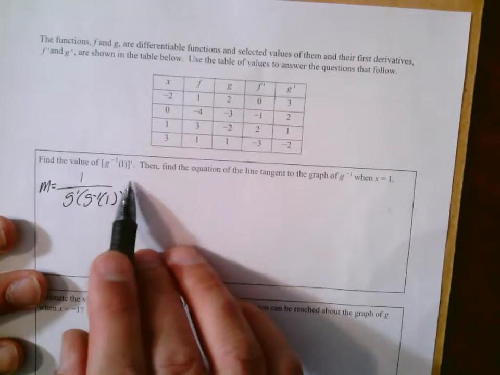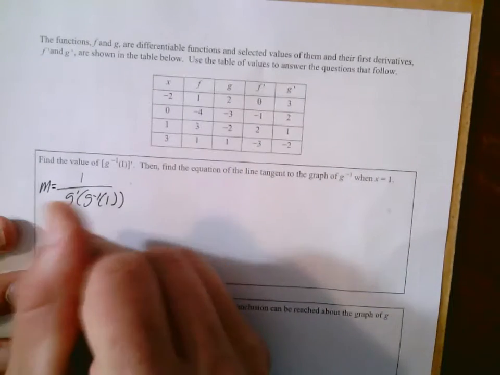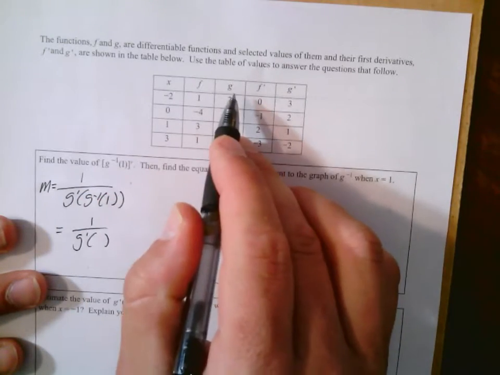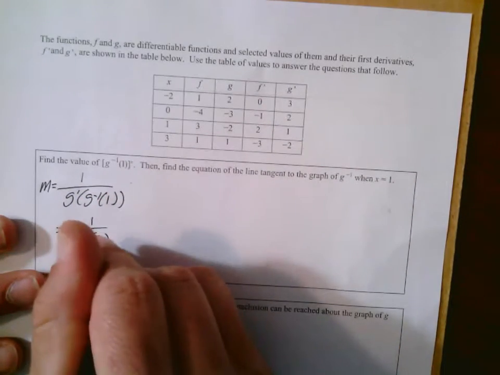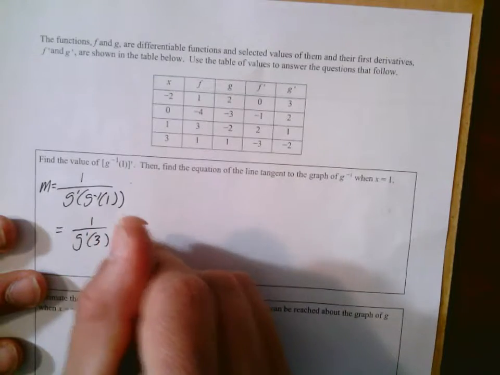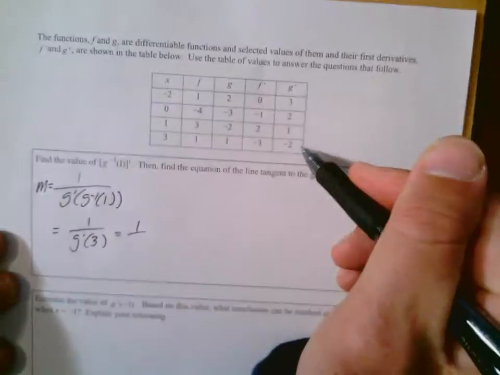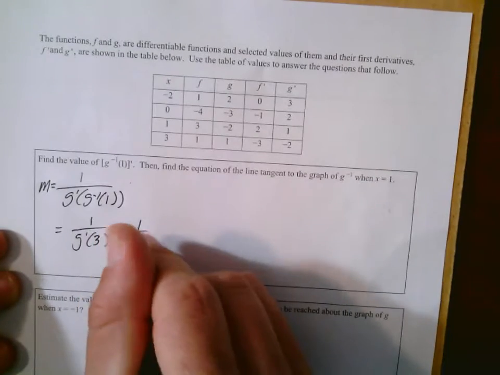So g inverse of 1 is 3, g prime of 3 is -2, so that's my slope.